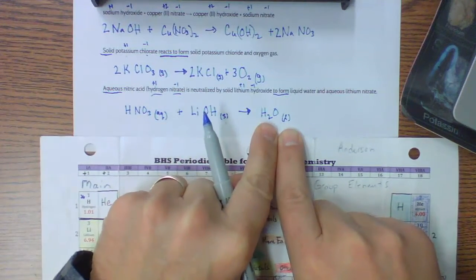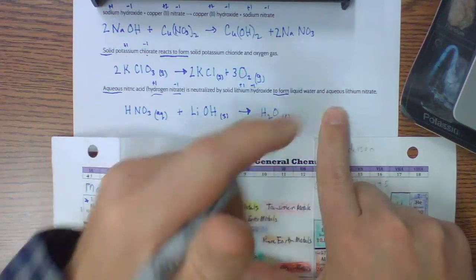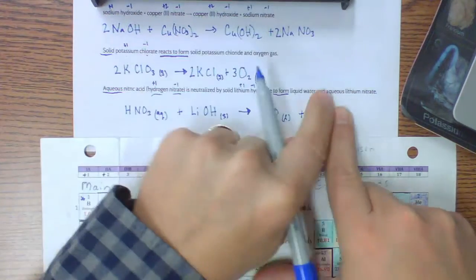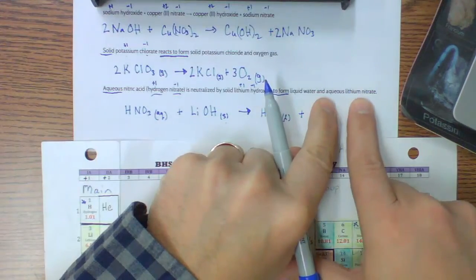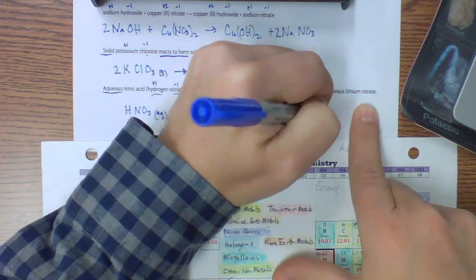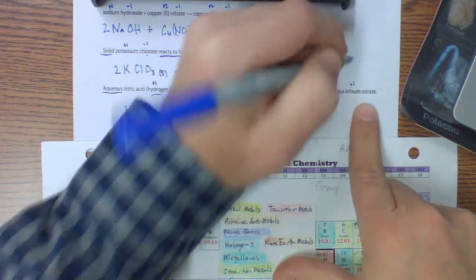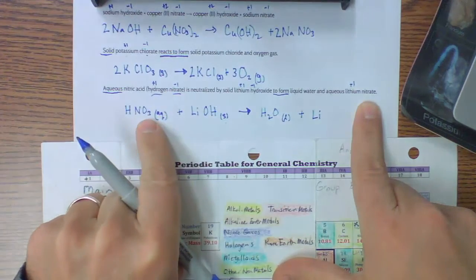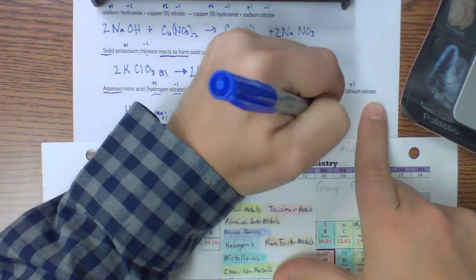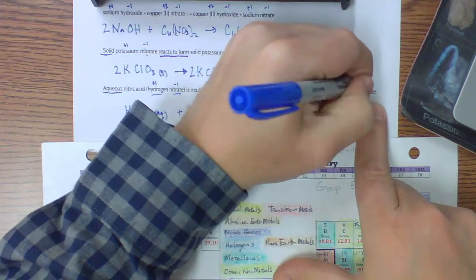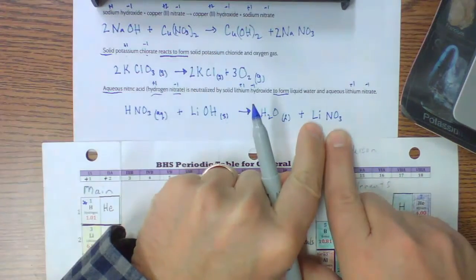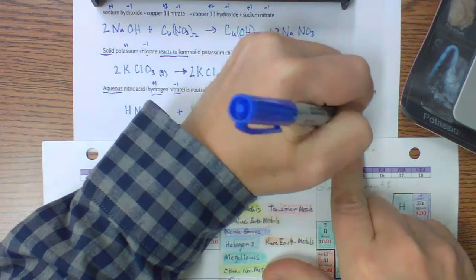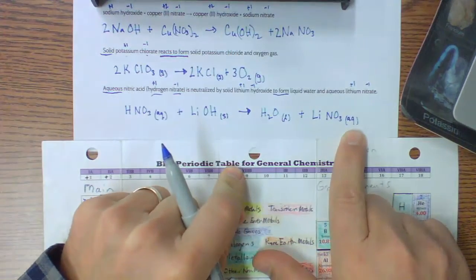We're going to produce some more water in it, and it looks like we're going to get some lithium nitrate. So lithium is Li, it's a +1. The nitrate, if we remember again, is NO3, and it's a -1. So there's nothing that we need to do there, but it's going to be in its aqueous state, so I'm going to add my little designation aqueous on it.